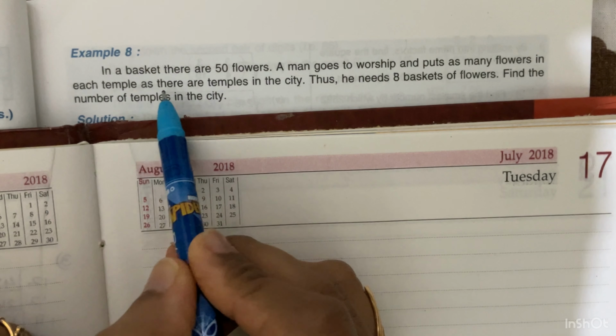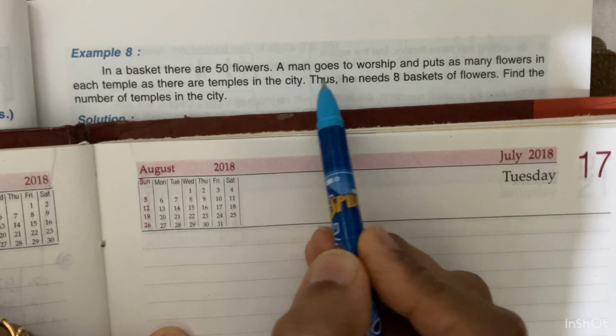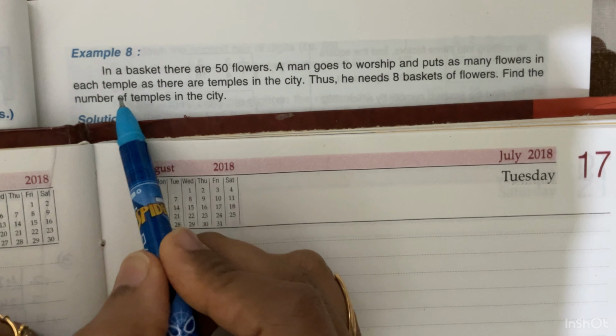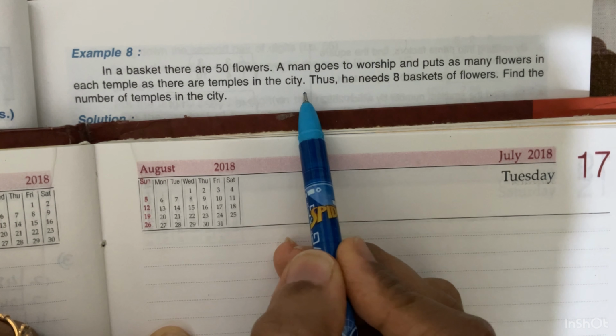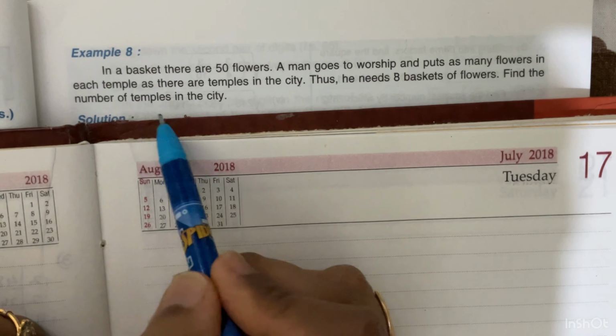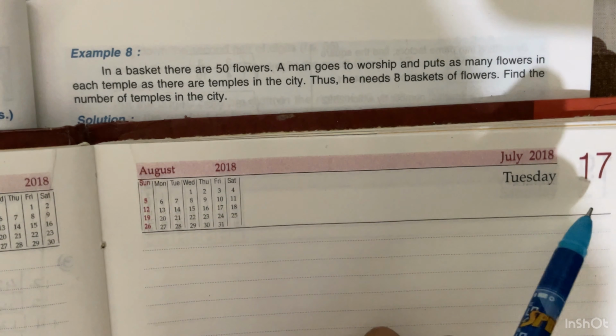Example 8. In a basket there are 50 flowers. A man goes to worship and puts as many flowers in each temple as there are temples in the city. Thus he needs 8 baskets of flowers. Find the number of temples in the city.